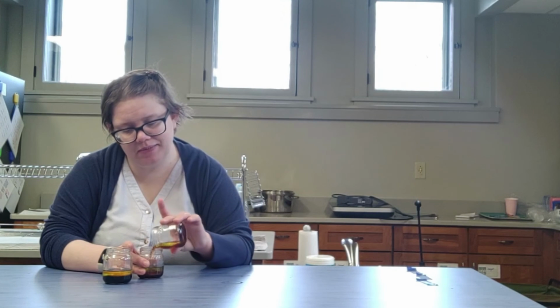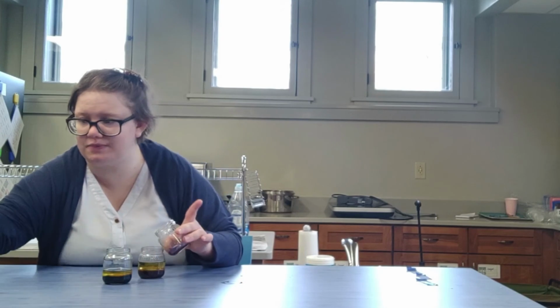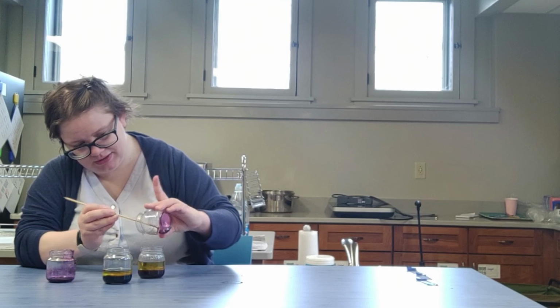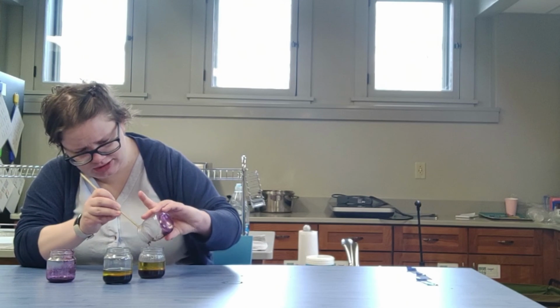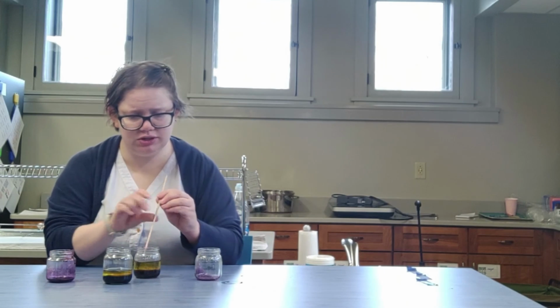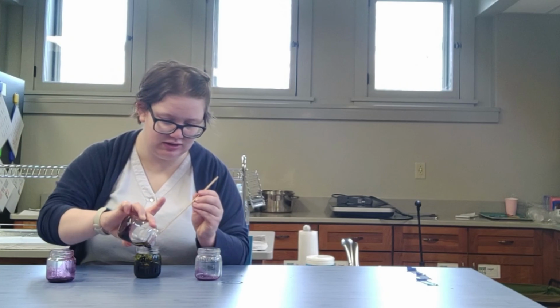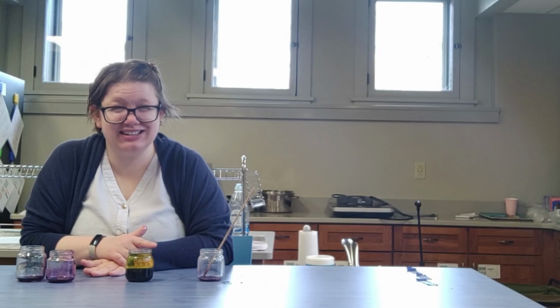So what happens when I take my jars now and I just scoop them all into the same one? Do you think they'll do the same thing? Let's see. See? It's still separated. Isn't that so cool, guys?